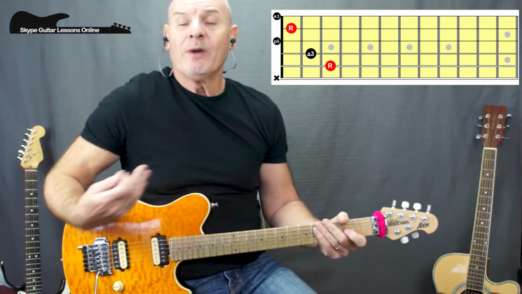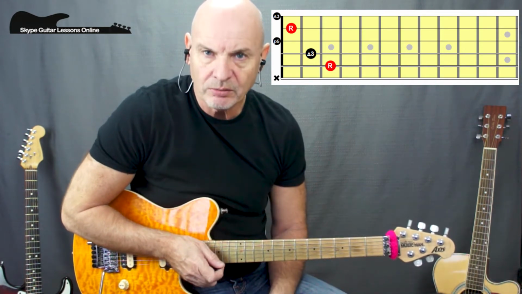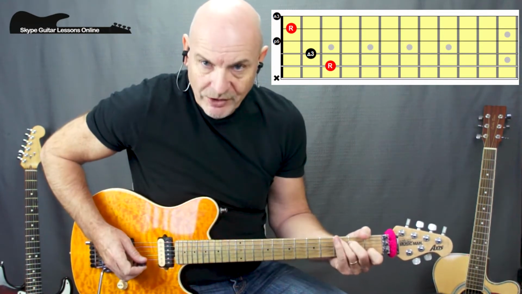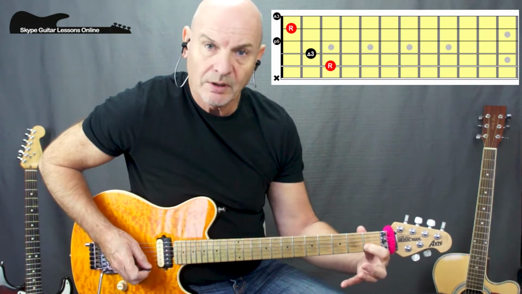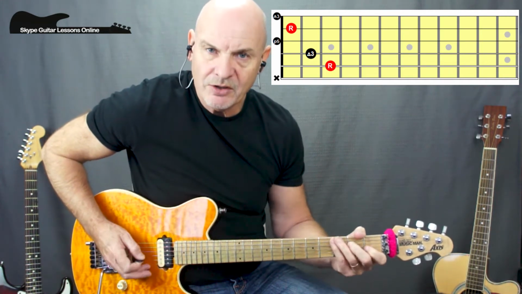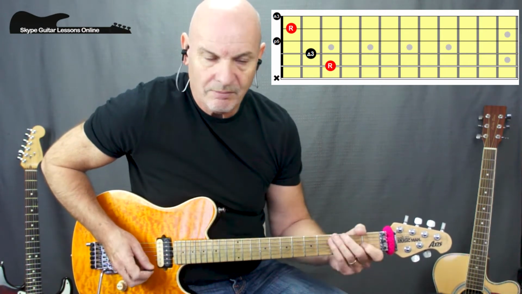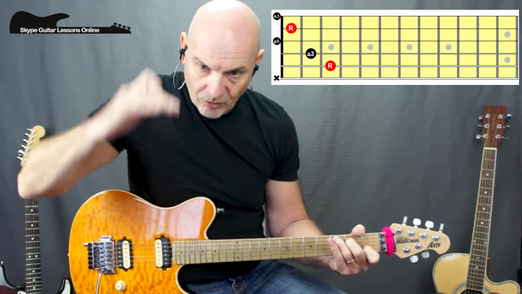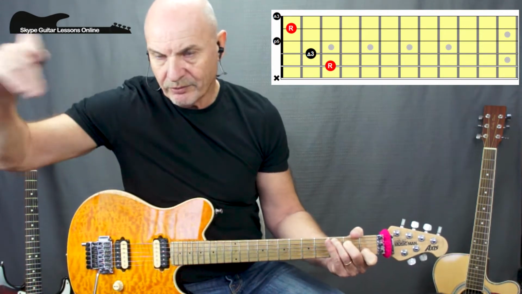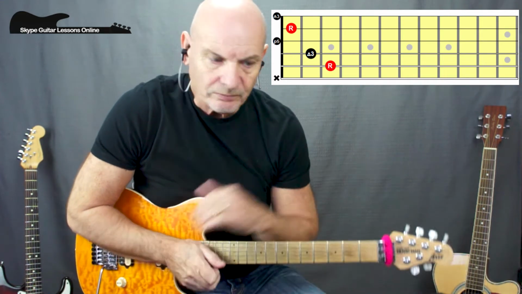Now, we can continue that down because we've got a number of strings, so we can keep on using the same notes. So that's what we do. We have a C, and then we have the E. So we've gone root, major third, fifth, root, major third. 1, 3, 5, 1, 3. All in a nice, neat order.